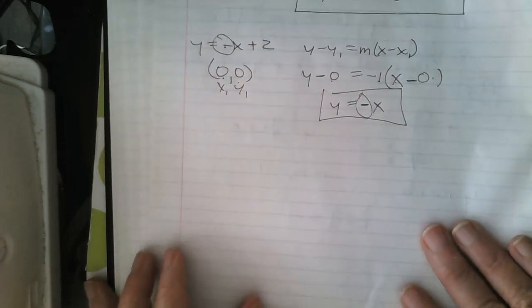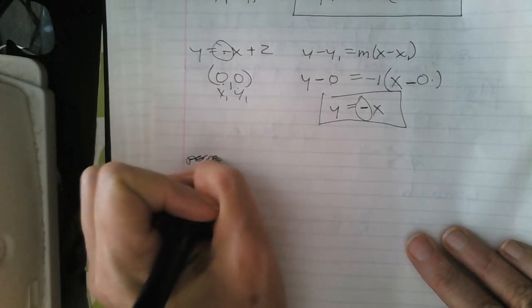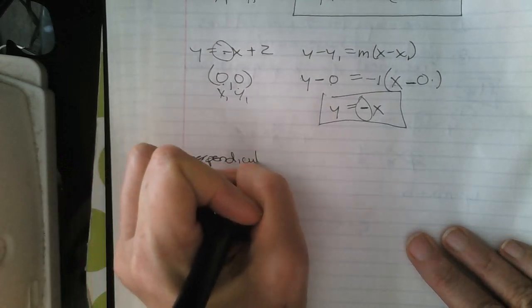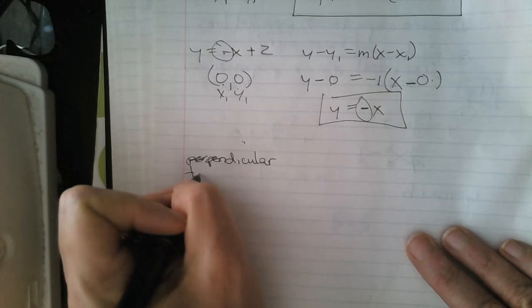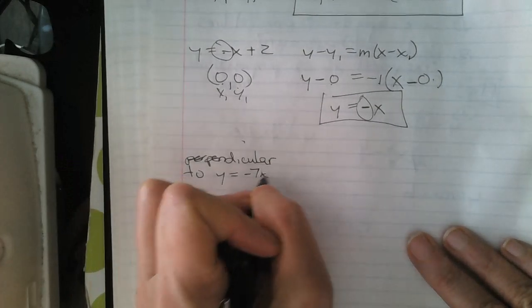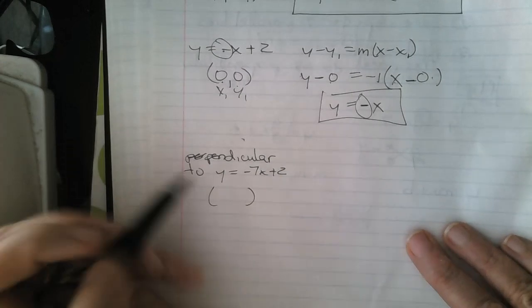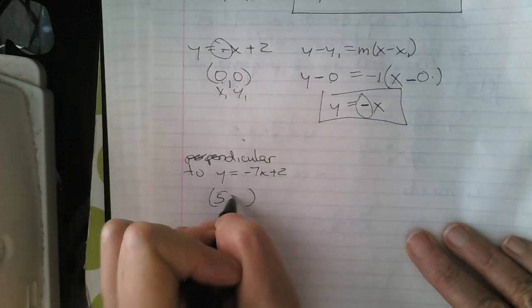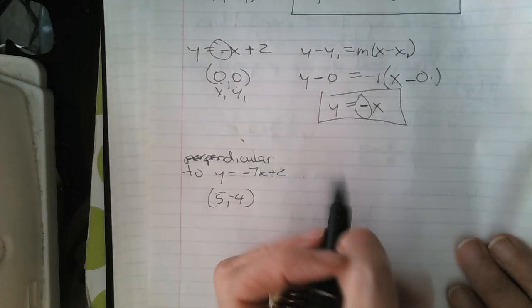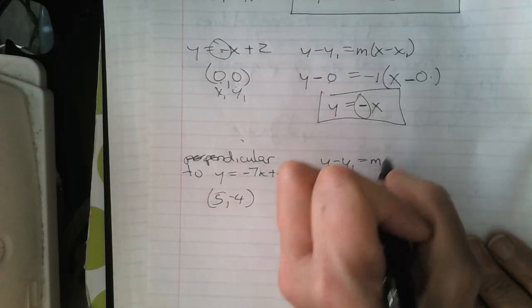Okay, so I'm still going to start with this, y minus y1 equals m times x minus x1. This is my x1, y1. x1 means the x of point 1, y1 means the y of point 1.